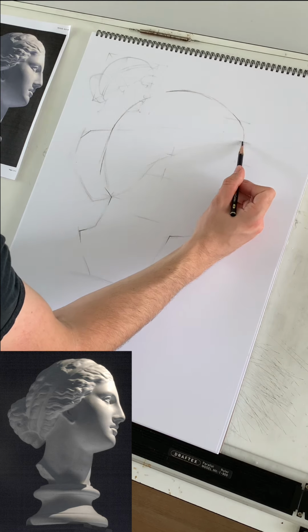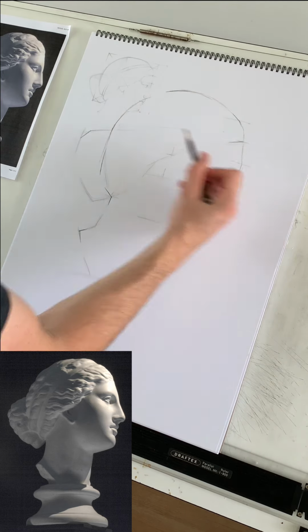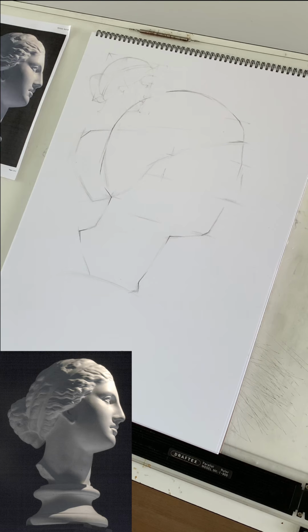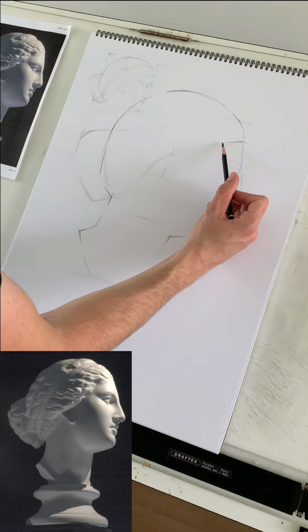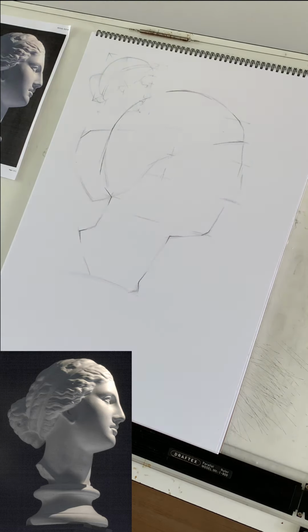So now that I've found that, I need to start articulating this shape a bit more, okay? So we've got the shape of the neck, we've got the shape of the head, the hair at the back here. Now I've got to make sure that this is sitting correctly, because this is the next big shape. So we're looking for those really big shapes first, making sure they're all in place before we get into the details.